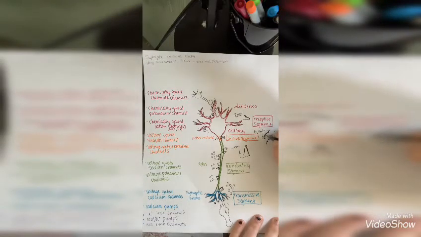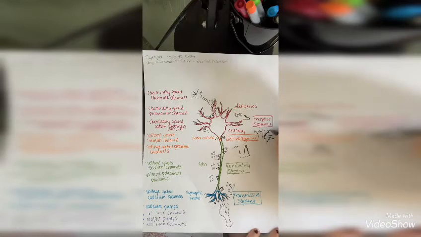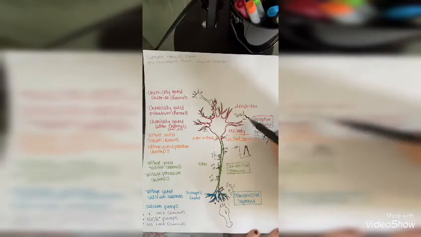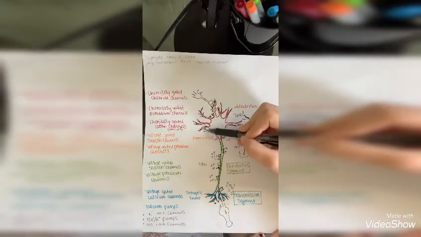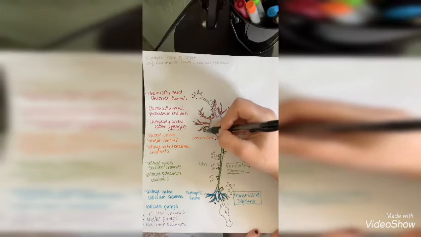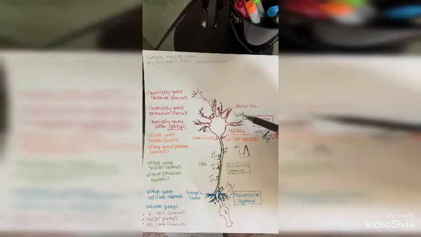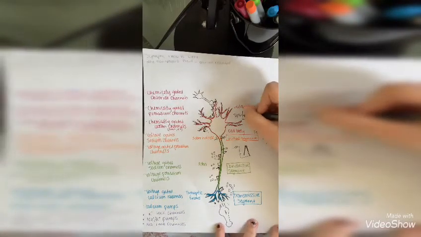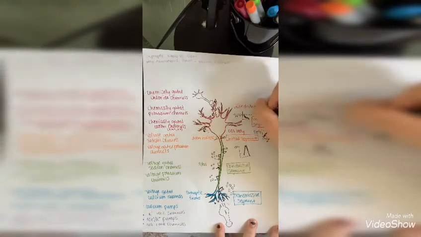It's going to bring membrane potential towards threshold. And then maybe down here, when our chemically gated potassium channels are open, potassium is going to flow out of the cell. And that's called an inhibitory postsynaptic potential. It's bringing membrane potential further from threshold.